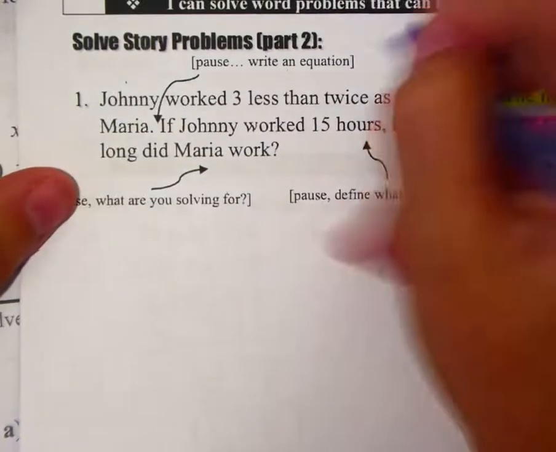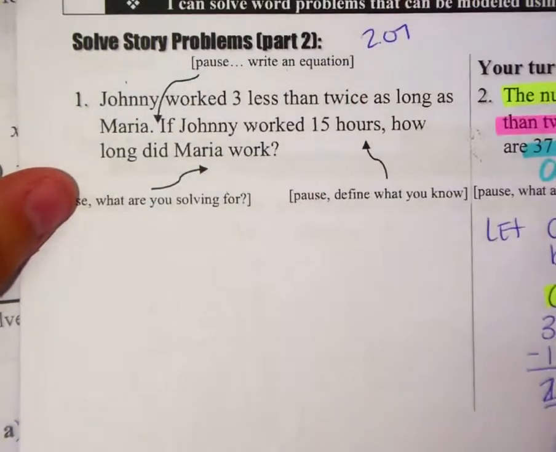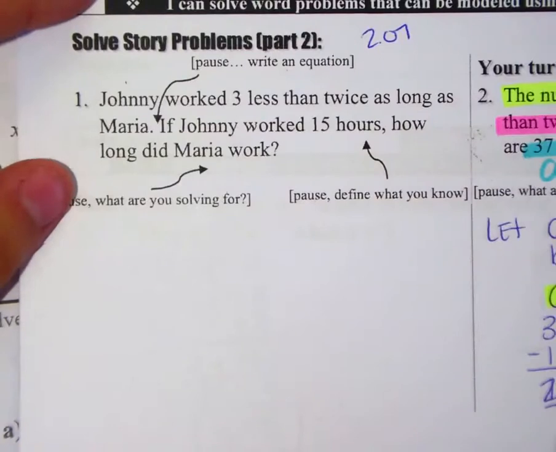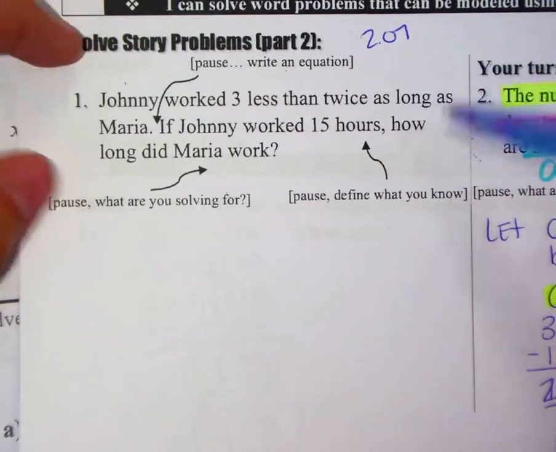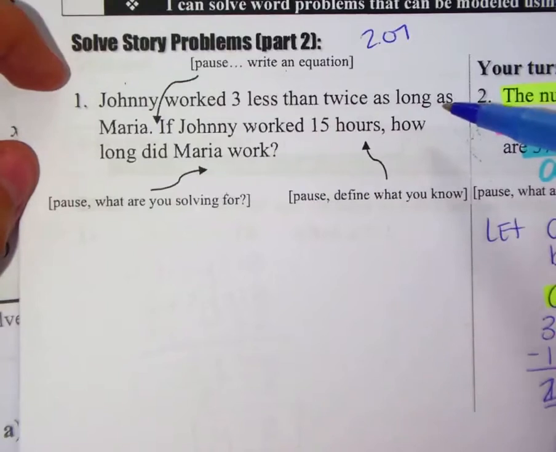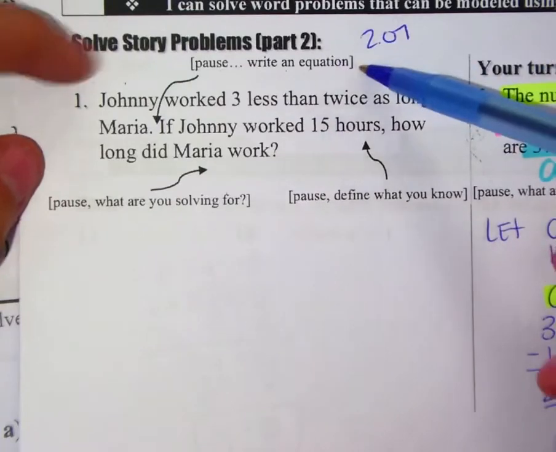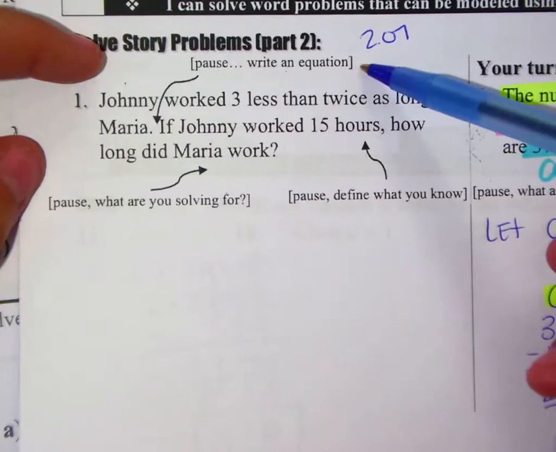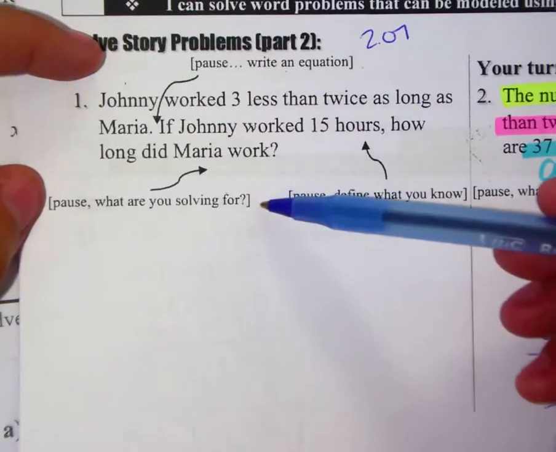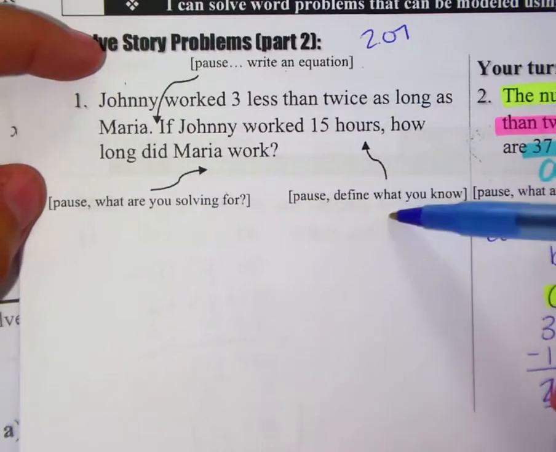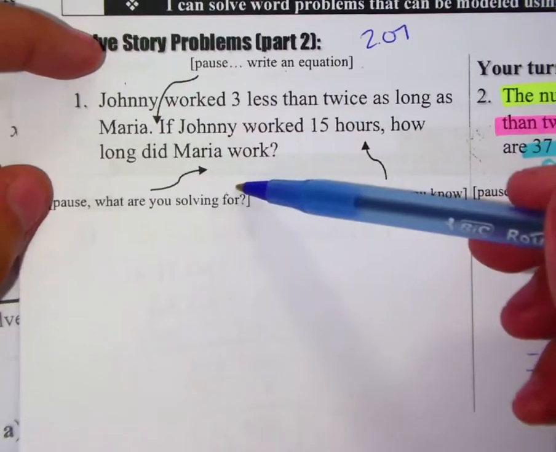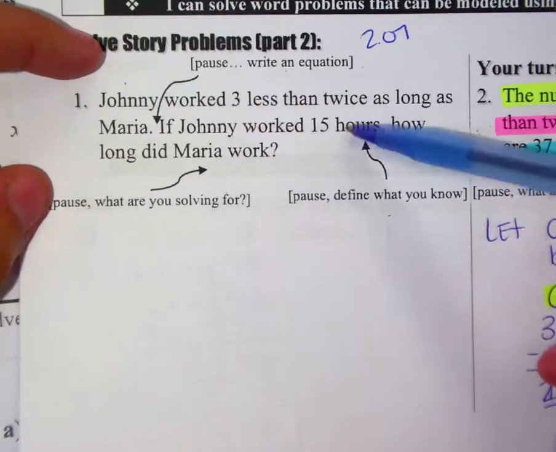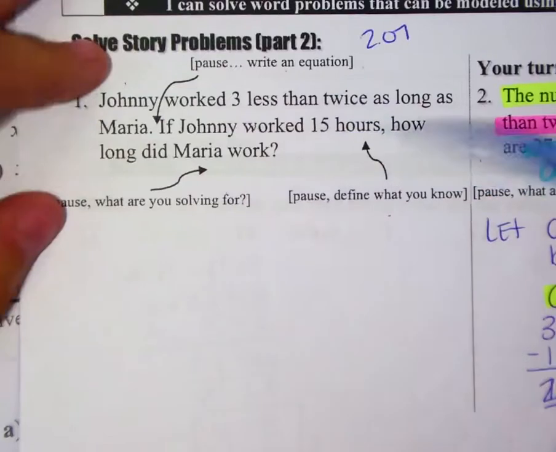Okay, so this is lesson 2.7, which is solving real-world equations part 2. Today I'm going to be modeling how you walk through this, taking off all the scaffolds that we did yesterday. At some point I'm going to pause and write an equation. I'm not even going to move on until I've done that. Then I'm going to pause and ask myself, what do I know? I'm going to define things, and then I'll pause and figure out what am I solving for. So I'm going to do these three things, and these are things that you need to do in your head.